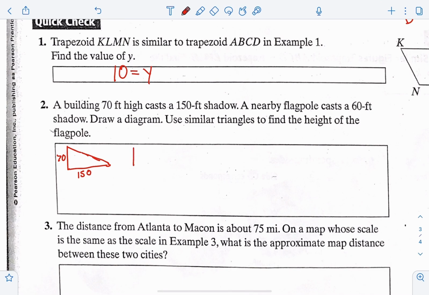They don't tell us how tall the flagpole is, but the shadow is 60 feet. Draw a diagram. Okay, so we did that. So we have 70 feet high, 150-foot shadow. That's one triangle. Don't know how tall, casts a 60-foot shadow. That's our other triangle. Use the similar triangles to help find the height of the flagpole.